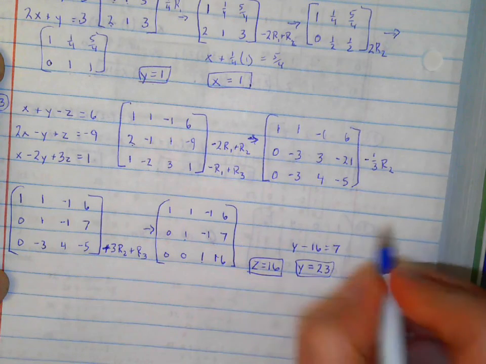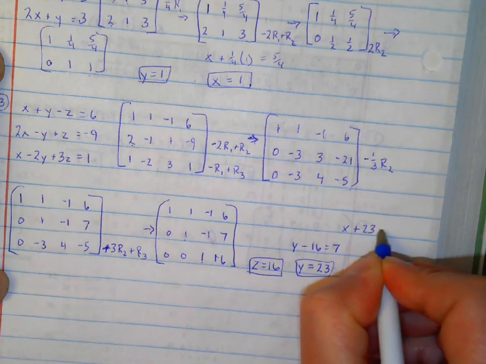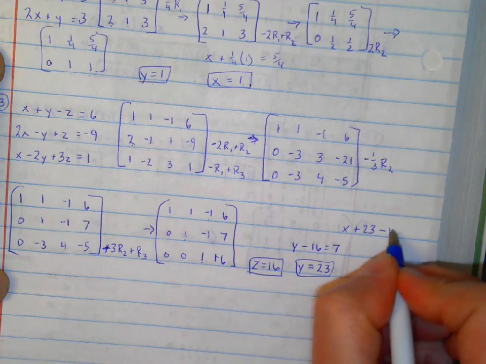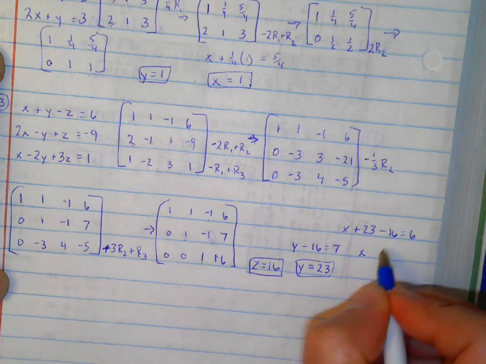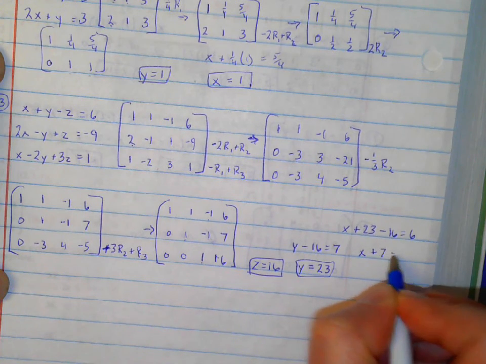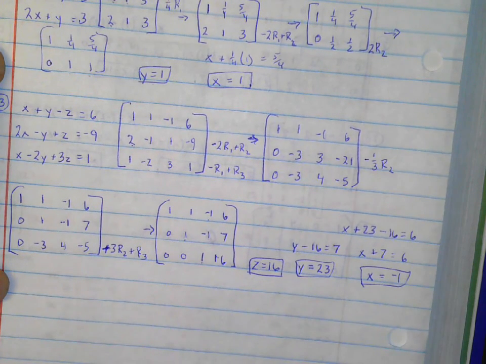And then I know my x plus my y minus my z is equal to 6. I get x equals negative 1.